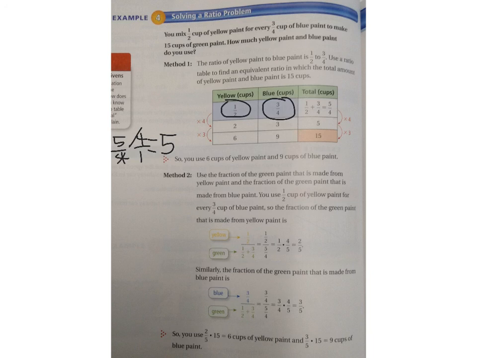So 1/2 times 4 is 2. 3/4 times 4 is 3. So then we look at this number and we go, well, that did not help us a whole lot because they didn't ask us to mix 5 cups of green paint. They asked us to mix 15 cups of green paint, so we have to keep going. So 5 times 3 is 15, and that gets us where we're going. So now I have to multiply everything in my ratio table by 3. So 2 times 3 is 6, and 3 times 3 is 9. So we use 6 cups of yellow paint and 9 cups of blue paint.